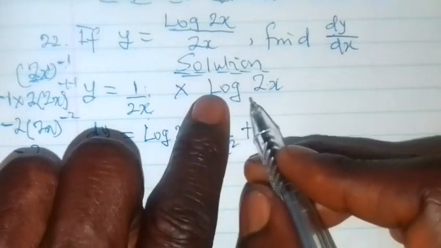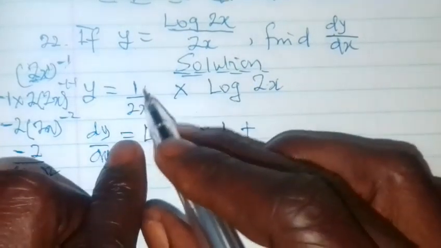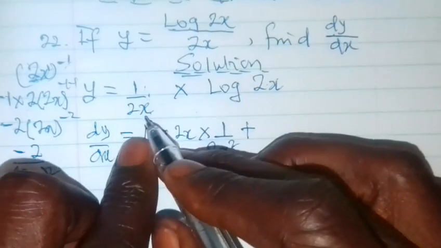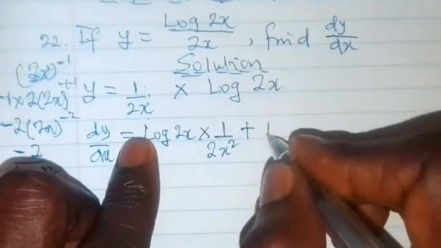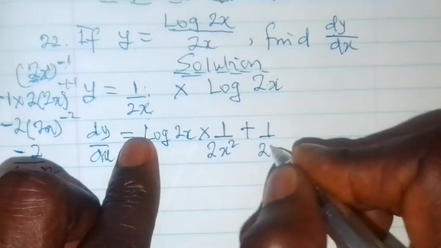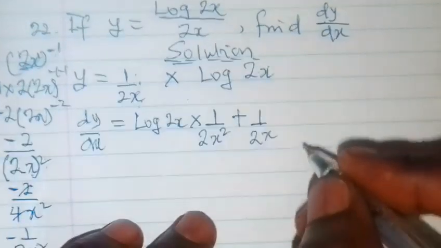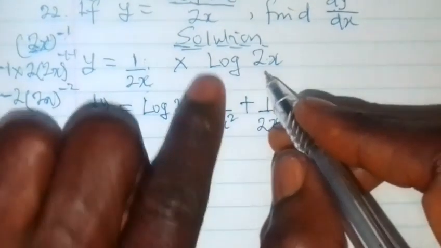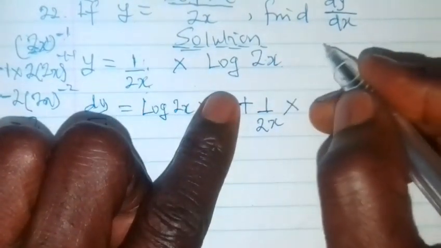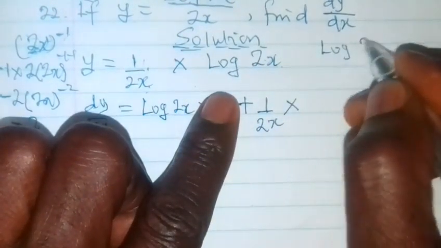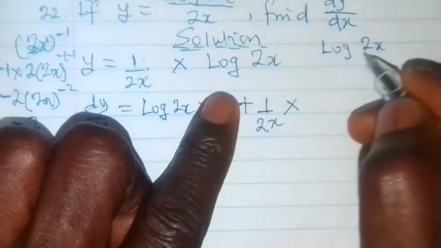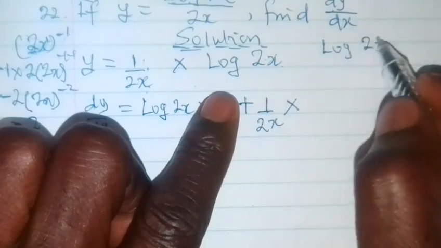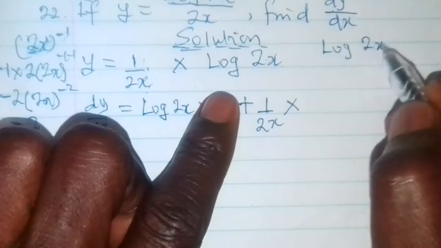Then we come to the second part here. To differentiate this, we first need to write our 1 upon 2x. So write it out, 1 upon 2x, okay? Then we multiply it by the derivative of what? Of log 2x. Note that this is a natural log, okay? The very first thing to do is to differentiate this 2x that is here.